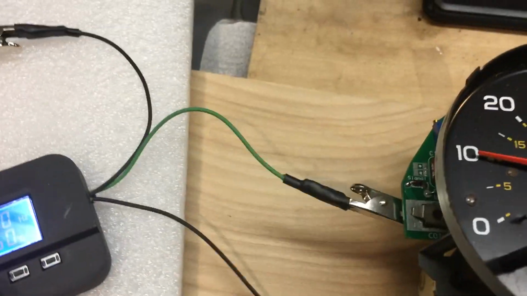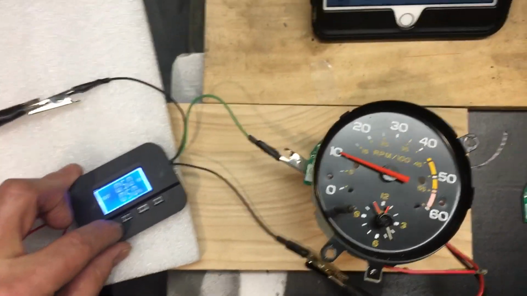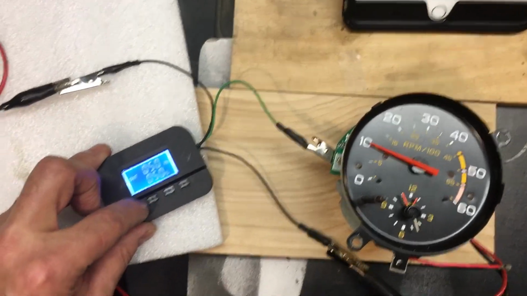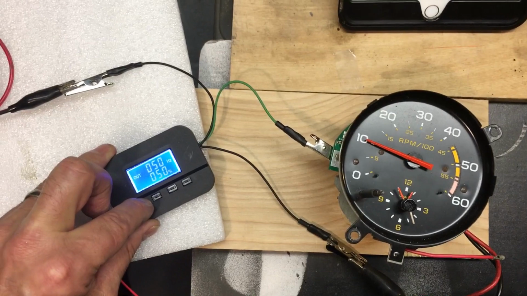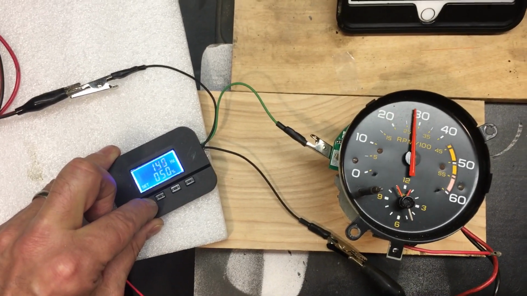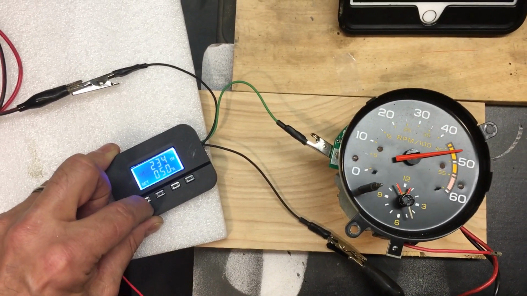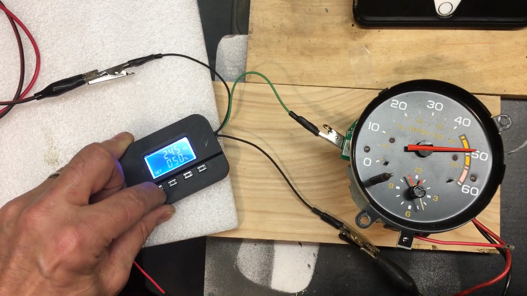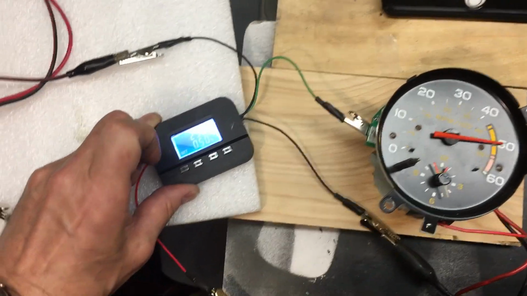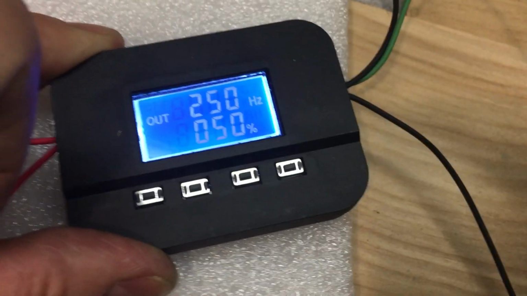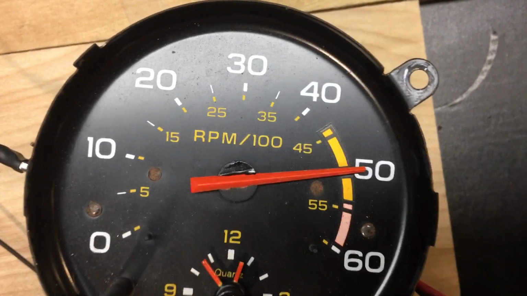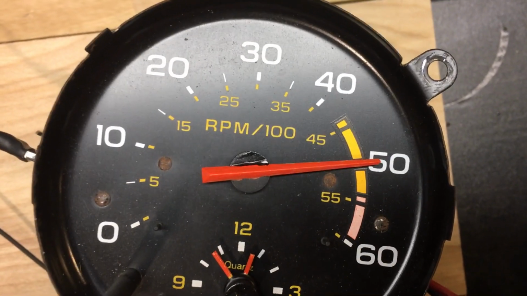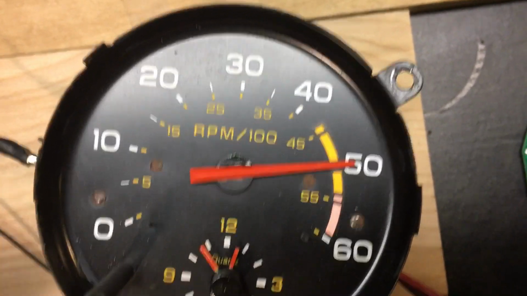So when I set this signal to 250, let's see if I can get this all in the same frame. We should see the tachometer adjust. There it is, 250. And I've already calibrated this, so that's close to dead on at 5000.